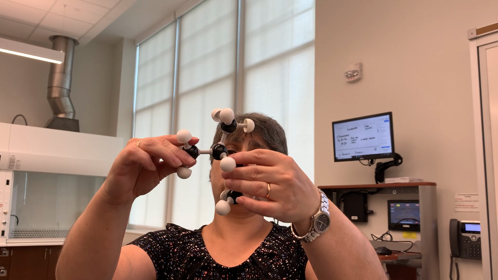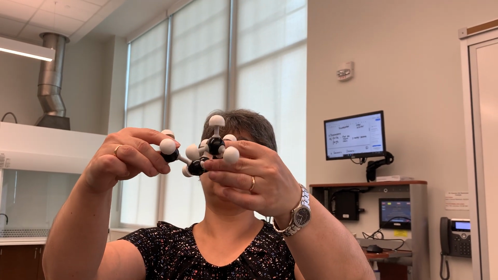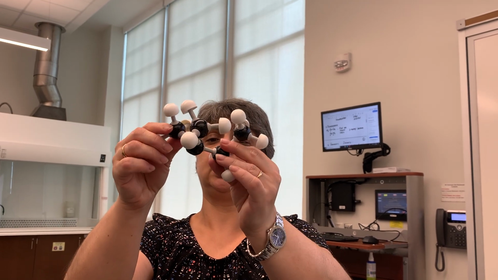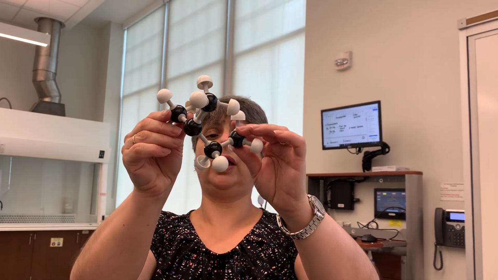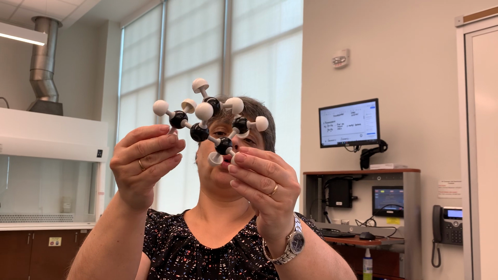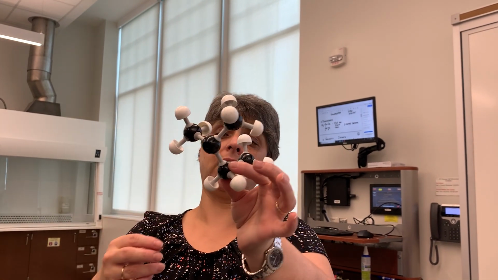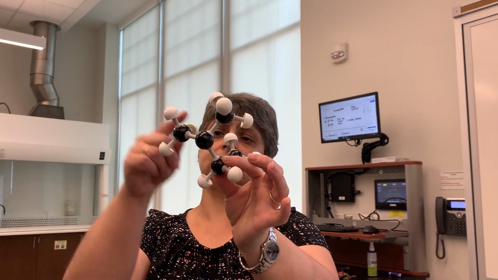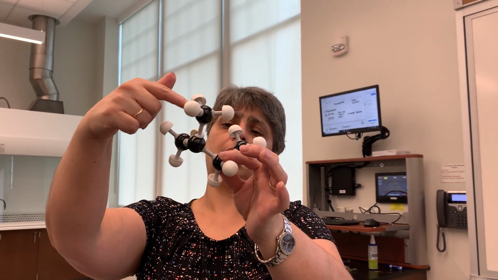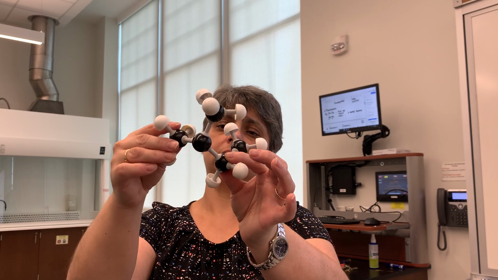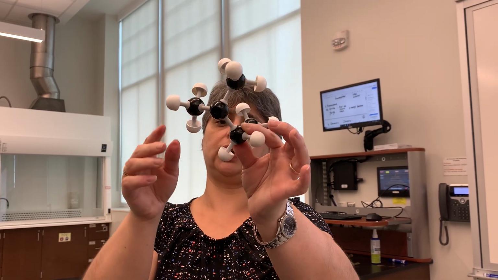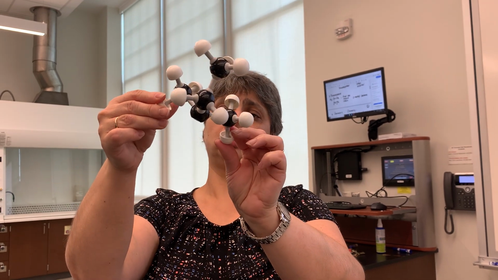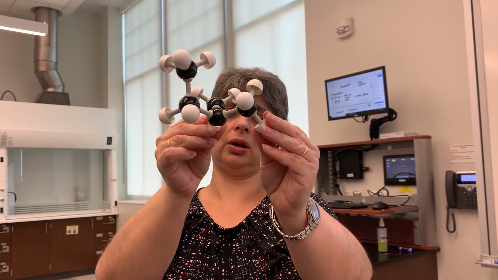So in nature, of course, there's constant rotation like this. They rotate, and they actually find a position where all hydrogens are as far as possible from each other, so that there's the least interaction between them. So they try to find a position where they're farthest away from each other. So this is what this molecule would look like in nature.